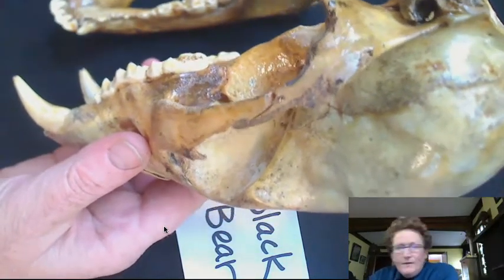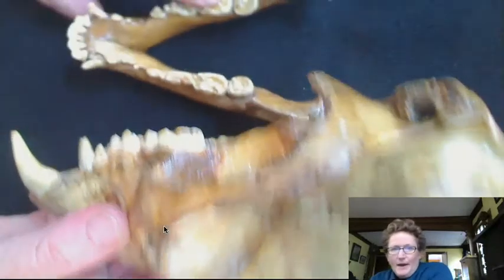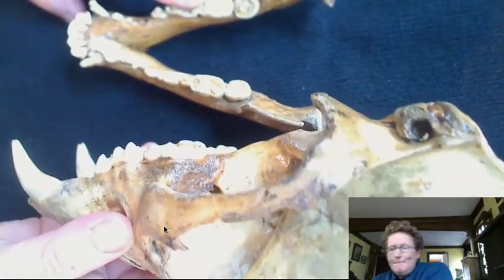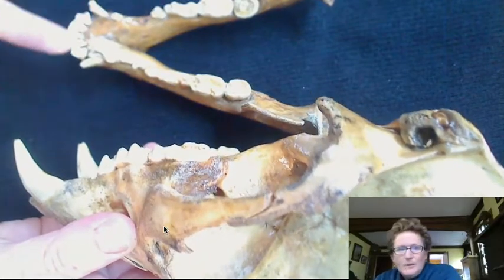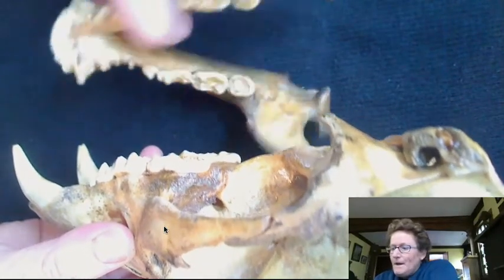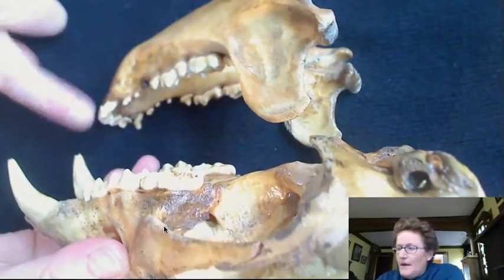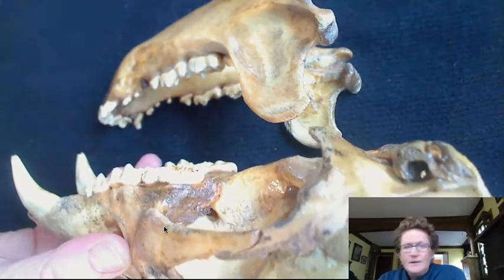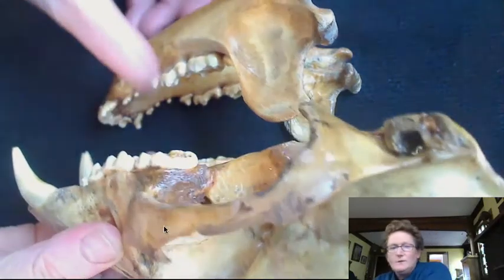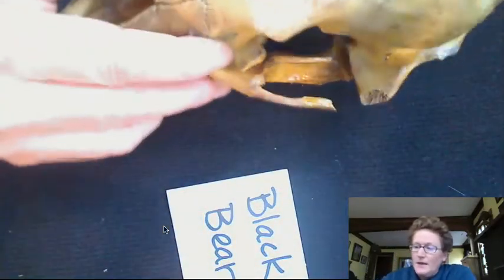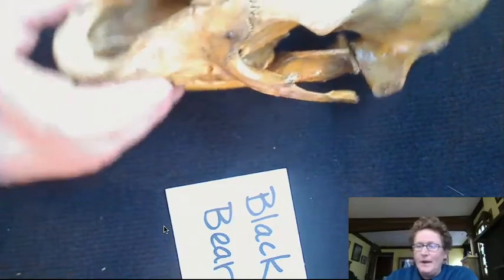So we have flat grinders in the back of our jaw. These are your molar teeth, we call them. And then we have kind of sharper teeth in front. You can see that these might look a little bit like your front teeth. And so since bears are omnivores, they eat some of the same things we do. They eat both plants and animals. And so they have teeth a little bit more like ours than, say, a deer or a bobcat.